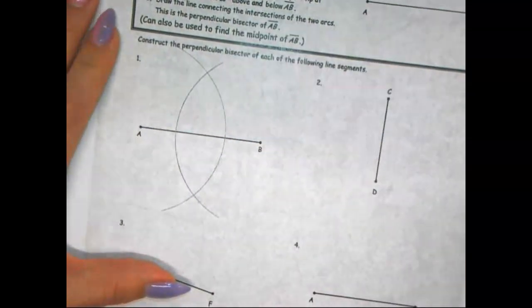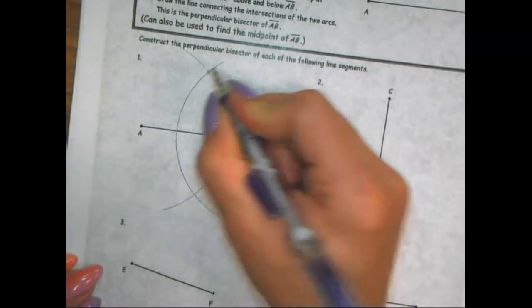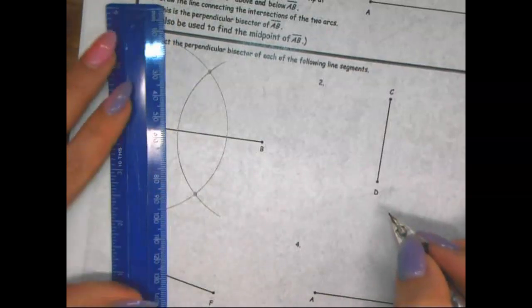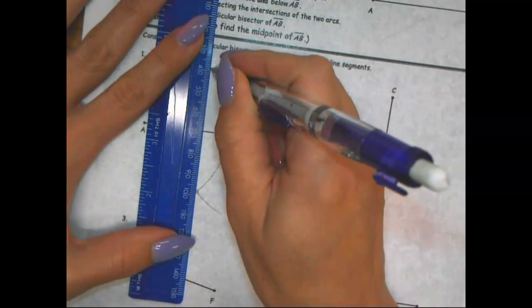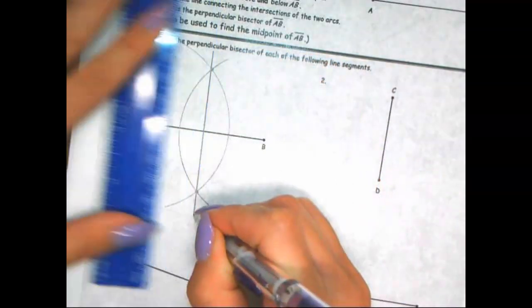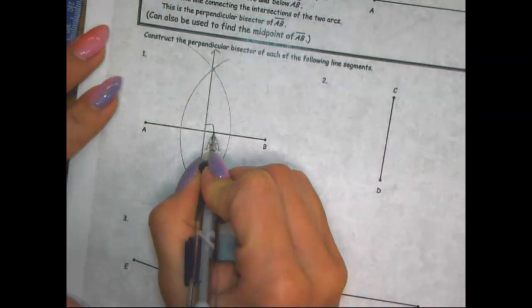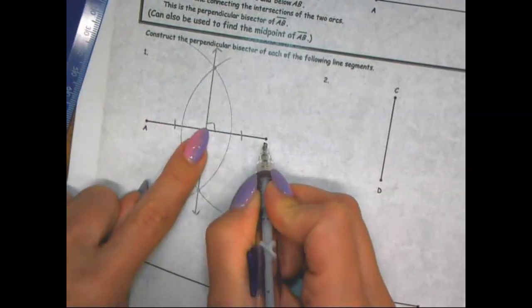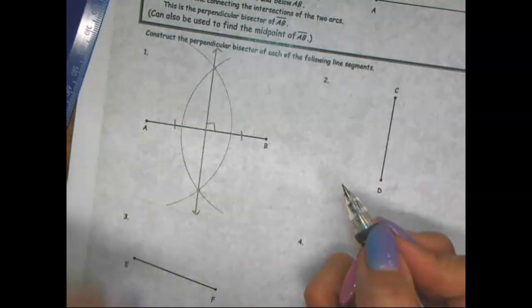Okay. All right, so now that we have that, this point right here and this point right here, that's going to give us our perpendicular bisector. So we just connect those 2 points. And because it's a perpendicular bisector, we want to mark it with a right angle and with tick marks on this side and this side, showing that we cut it in half. Okay.